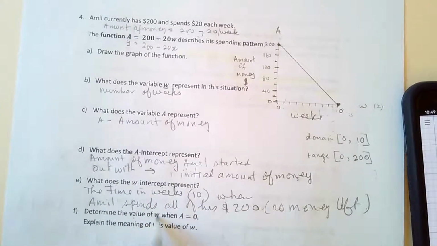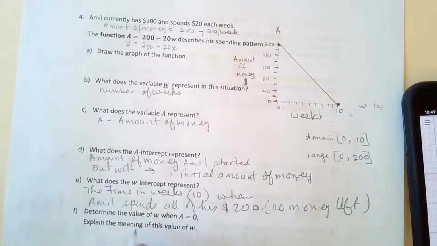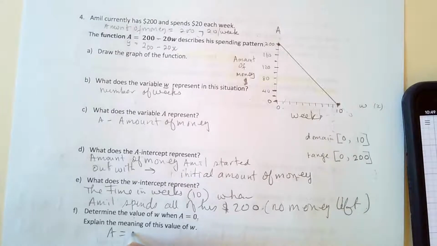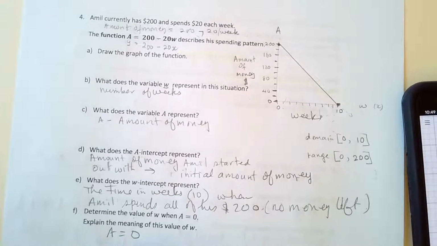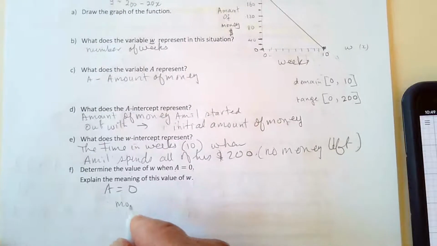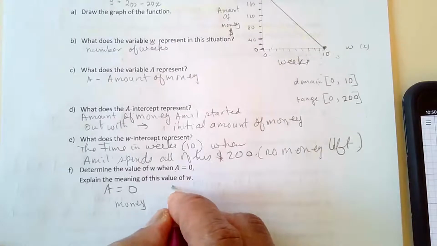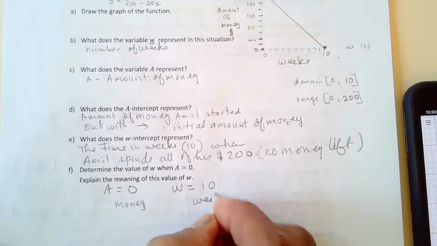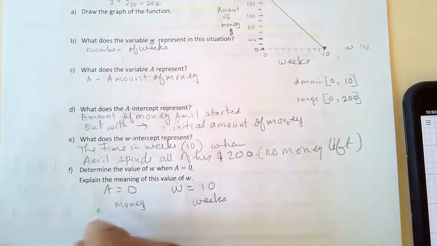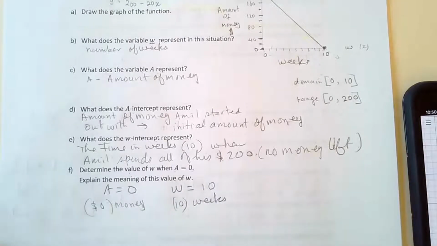Determine the value of W when A is 0. We already got that, which is 10 weeks. So when A is equal to 0, the amount of money is $0, and W is equal to 10 weeks.